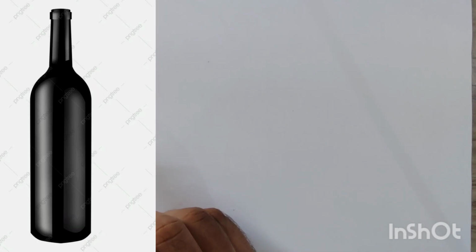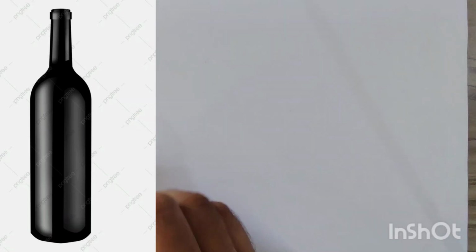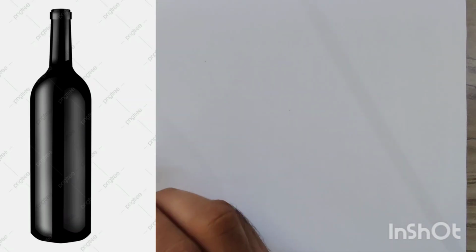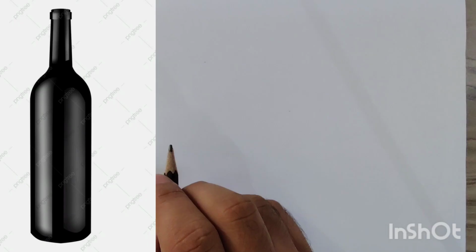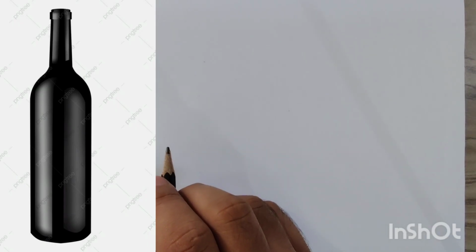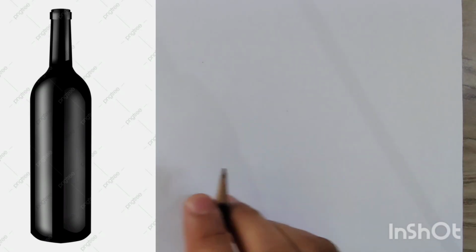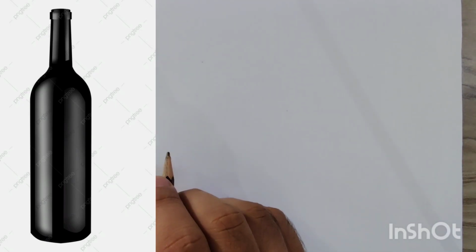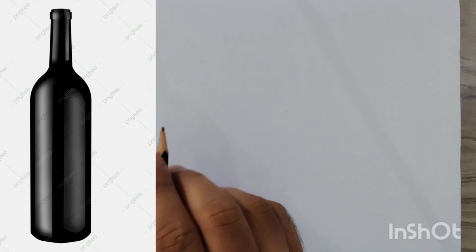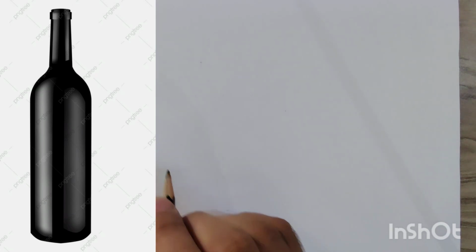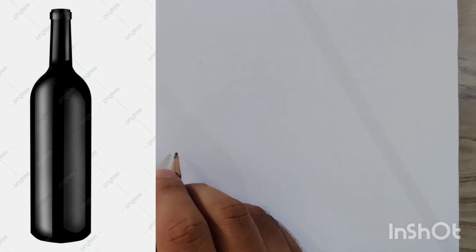Today we are going to learn how to draw the 3D object by using 3D shapes. First of all, this is our reference photo, and we are utilizing these 3D objects by using 3D shapes. So we will utilize 3D shapes like a cylinder and above it a cone. Okay, so let's get started with the cylinder first.